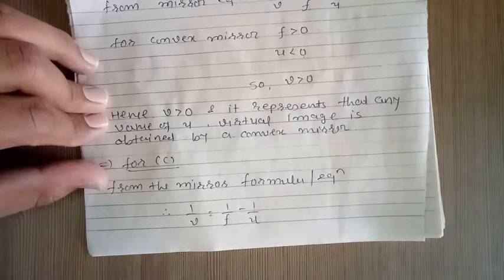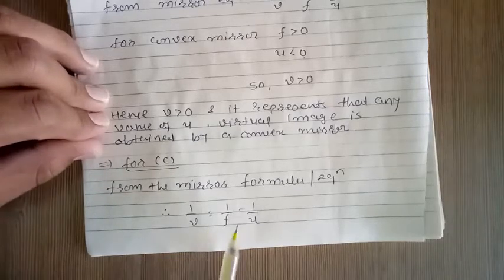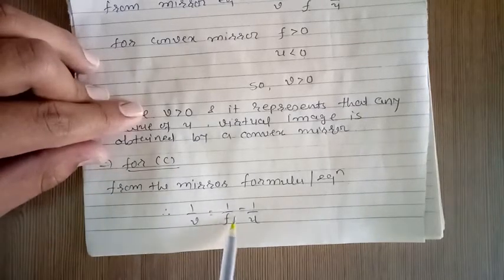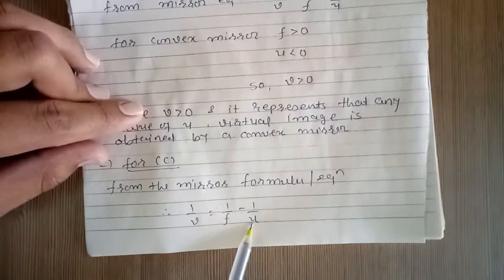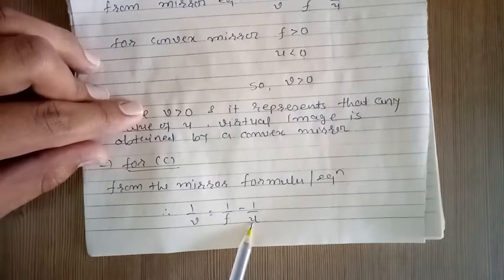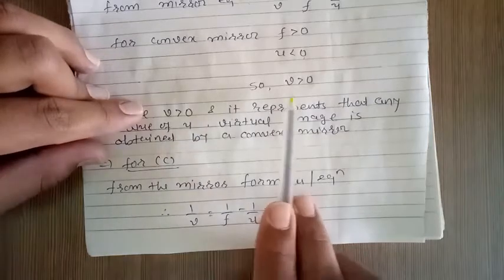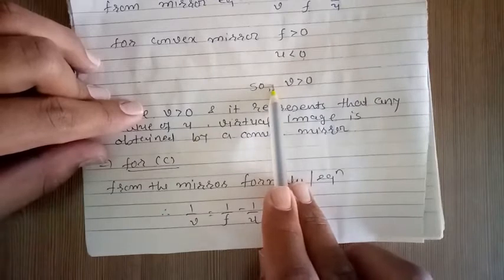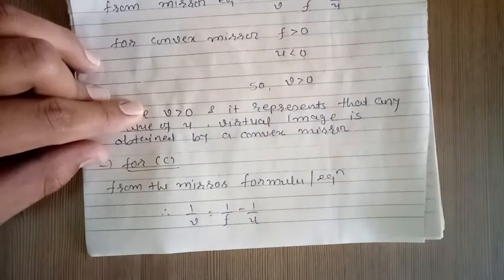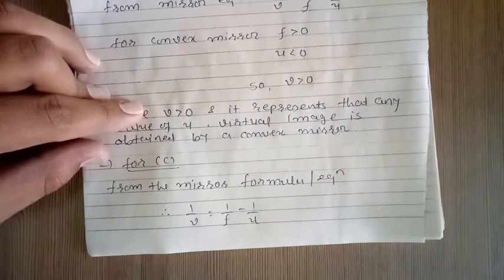Once again we know that for a convex mirror, the focal length f is positive, the object distance is negative, and the image distance, here we proved, is greater than 0. So we can say that the image distance is positive, right?